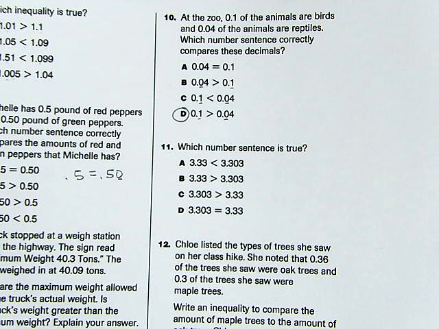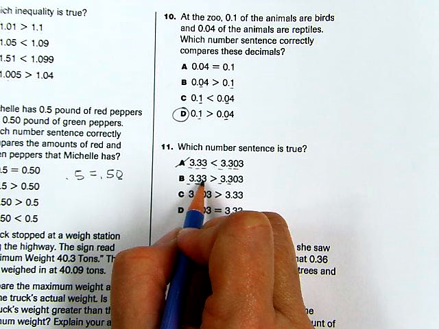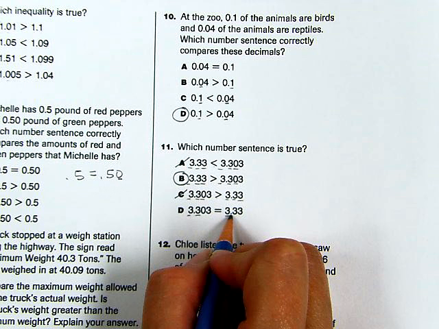Number 11, which number sentence is true? We're just comparing again. So 3, 3, in the tenths place, 3, 3. I have a 3 in the hundredths. Is that 3 in the hundredths less than 0 in the hundredths? No. Okay, so 3 in the tenths, 3 in the hundredths again, which is greater than 0 in the hundredths. So far, B's looking good. I'm going to circle it just in case. 3 in the ones, 3 in the ones, that's equal. 3 in the tenths, 3 in the tenths, that's equal. 3 in the hundredths is not greater than 3 in the hundredths. 3 in the tens is equal, but my hundredths are not equal, so B is my answer.